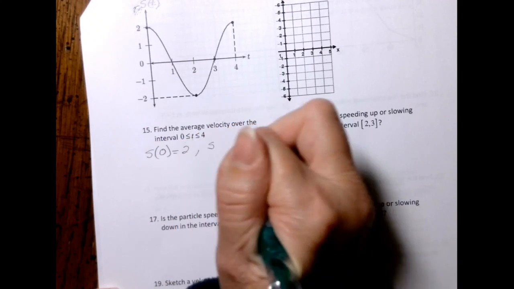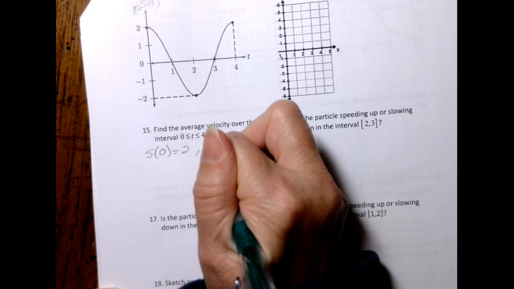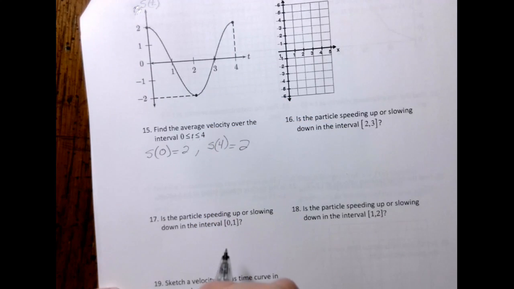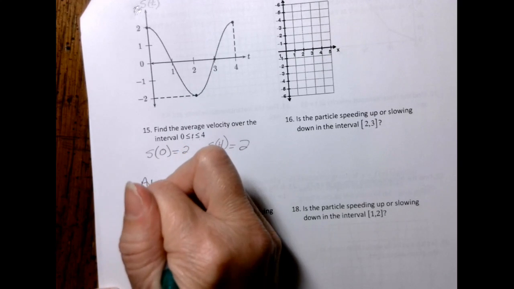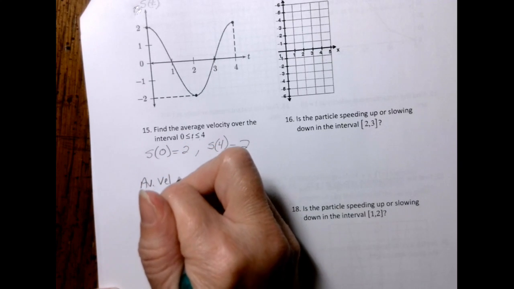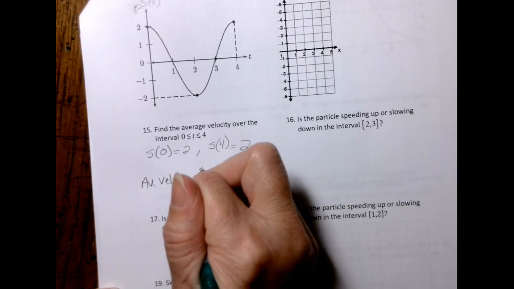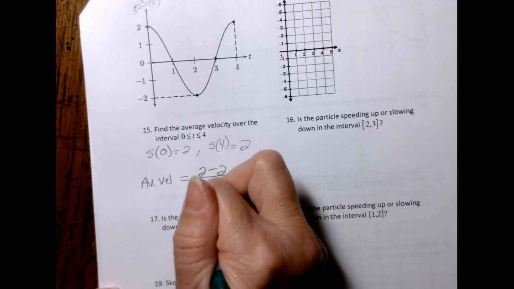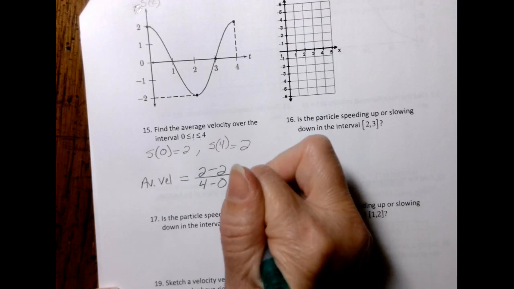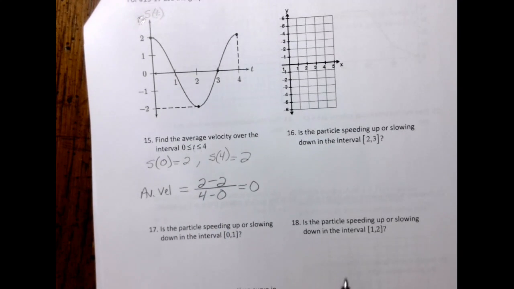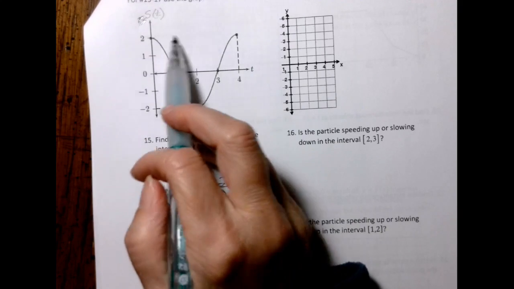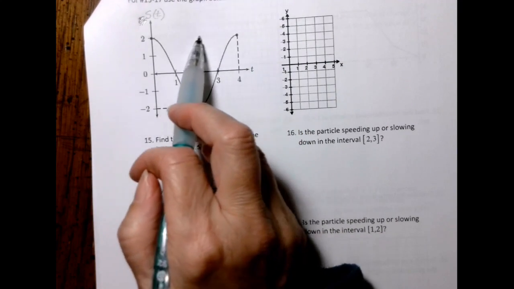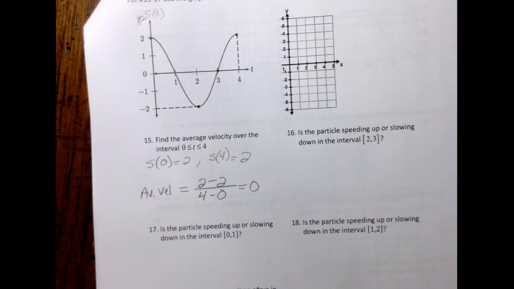I'm going to find f of b, so that's position at 4. Position at 4 is 2. Average velocity, or average rate of change, either one, is f of b minus f of a over b minus a. Slope is 0. And if I visually look at these two points and connect them as a secant line, it would go flat, which means a slope of 0.